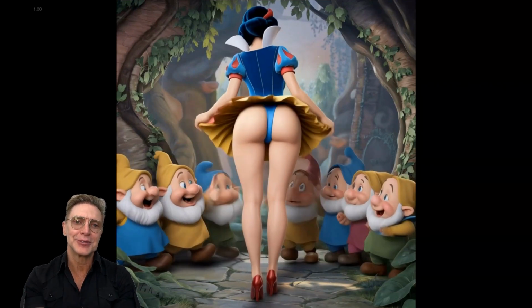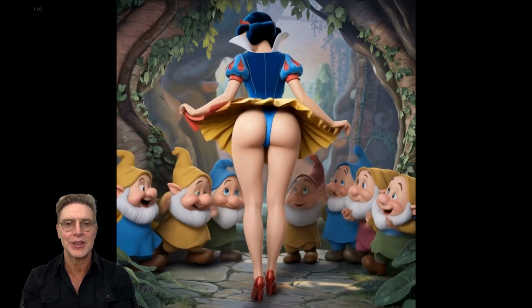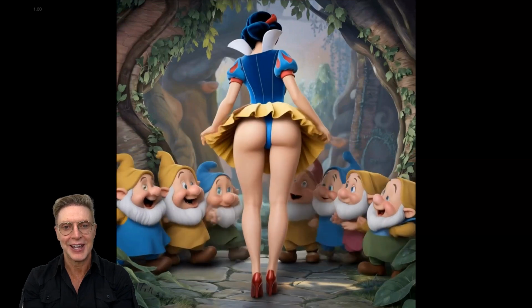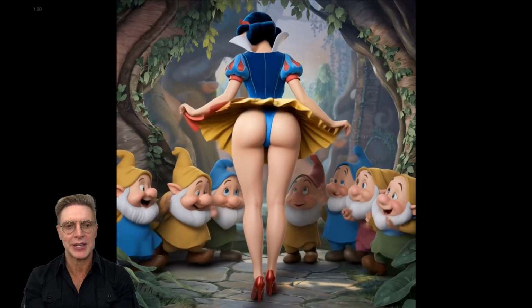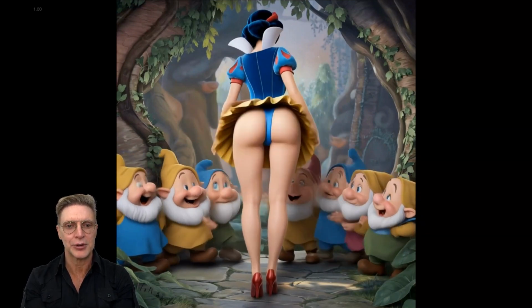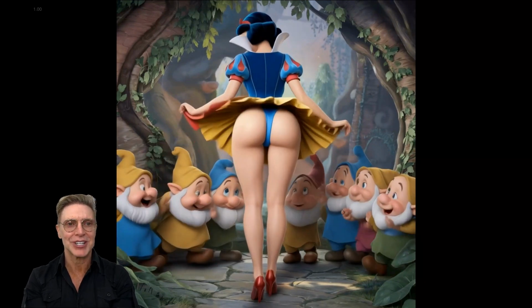I even reviewed the prompt because I was pretty sure I did not add anything about her lifting her skirt. And I did not. I did not add that to the prompt. I think I just specified that the composition is playful and whimsical. And wow, PixVerse, good job.